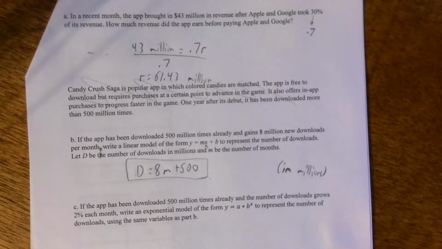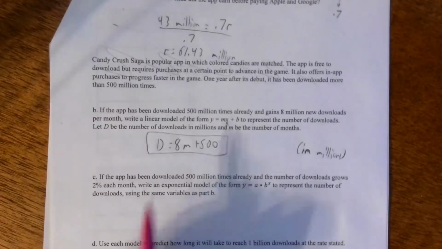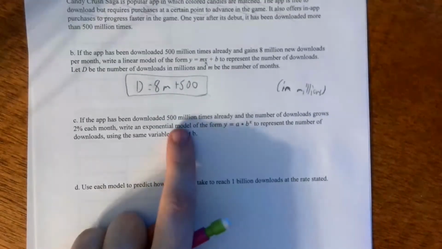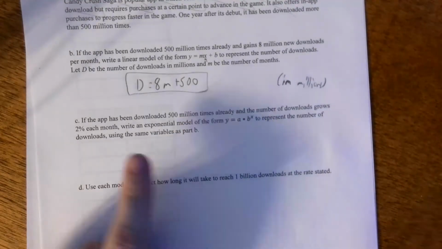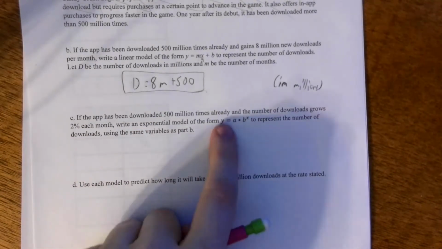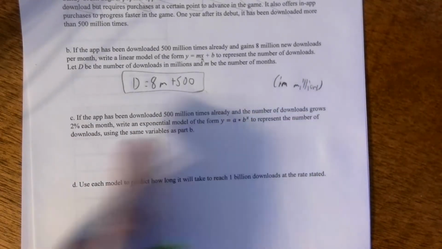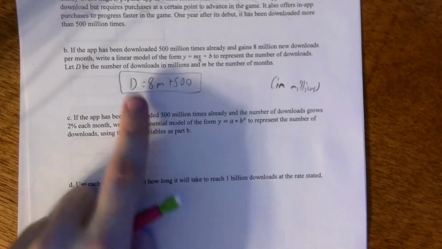Okay? Alright, so now that we've made that, now we can do the same thing for C, right? So this one says if the app has been downloaded 500 million times already, and the number of downloads grow at 2% each month, it says write an exponential model, so it's in this form right here, to represent the number of downloads using the same variables as part B. So I'm going to keep downloads the same.